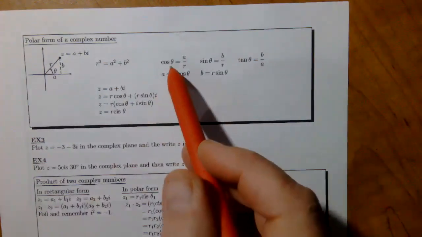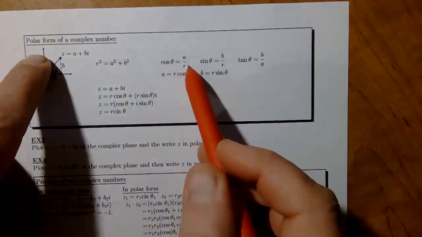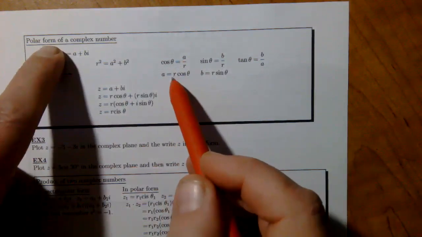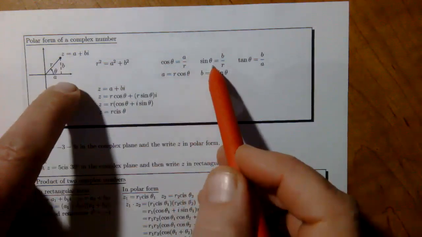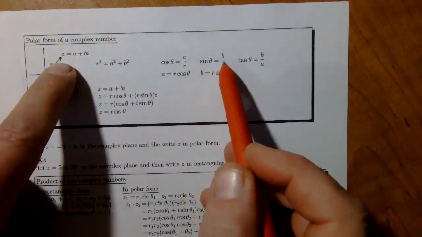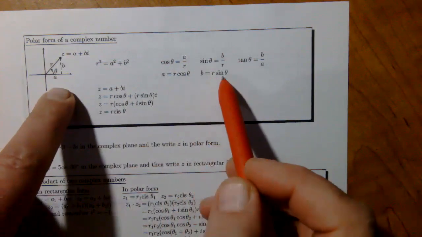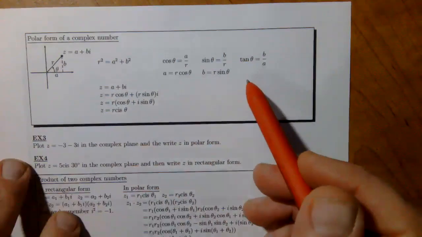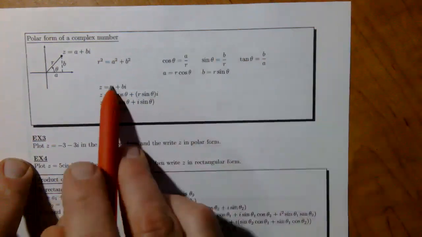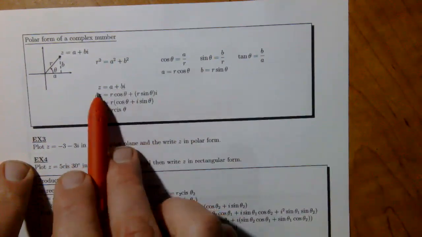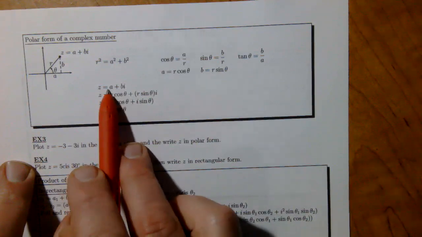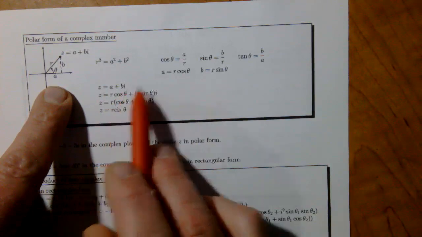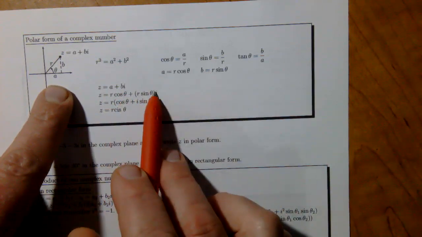Okay, and then the usual stuff. You can talk about cosine theta is a over r, or the real part you can write as r cosine of whatever the angle is, and then the same thing with the sine. The imaginary part b would be r sine theta, and this is true. Tangent theta is b over a, but it's really not all that helpful in our context. Okay, so it turns out you can take the rectangular version of a complex number that has a real part and imaginary part. I can turn a into r cosine theta, and you can turn b into r sine theta, right?